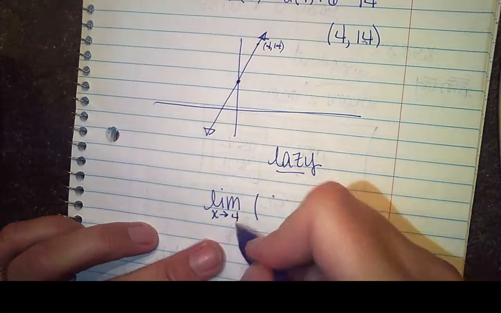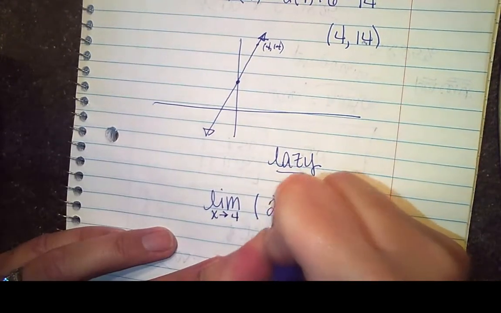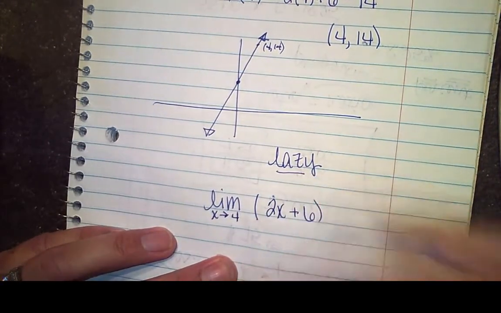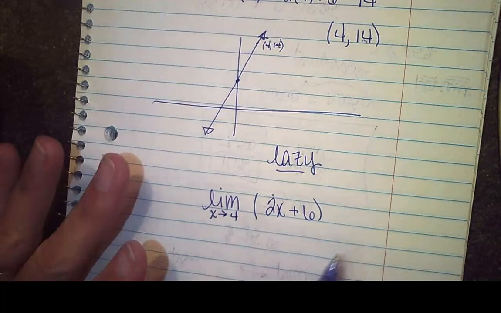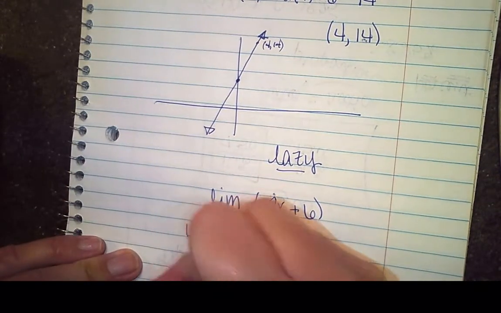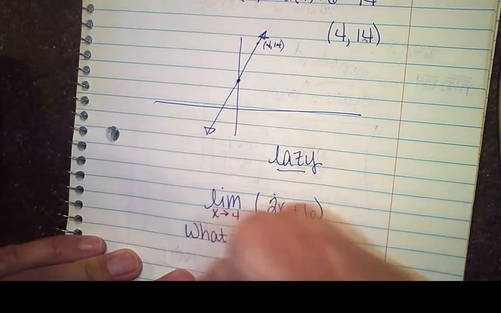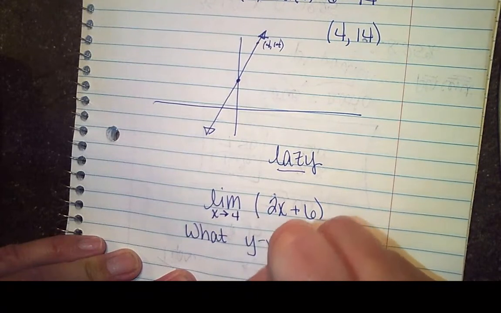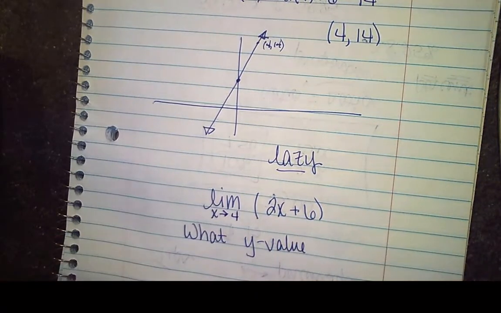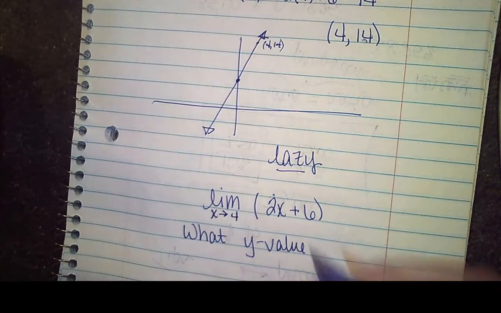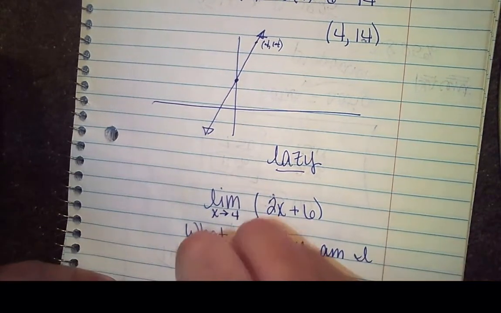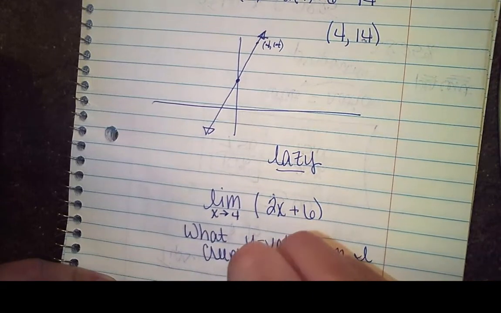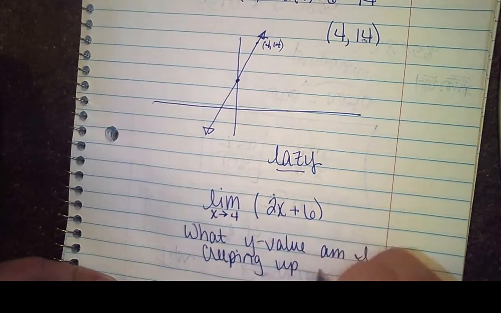I'm going to take the limit of 2x plus 6 as x gets close to 4. So we've got a few strategies here. All this is asking me is what y value am I creeping up to? That's the question.